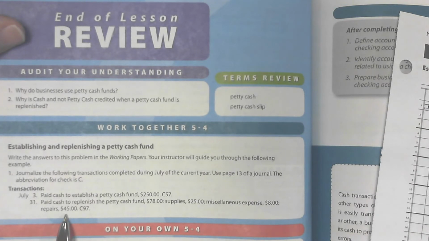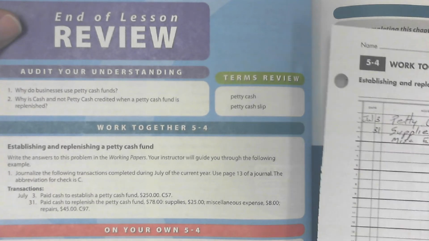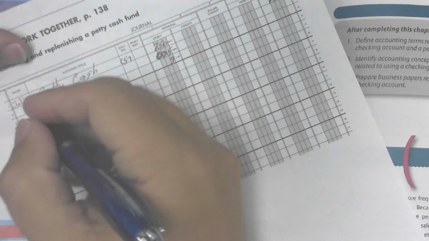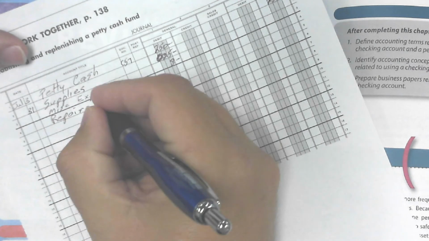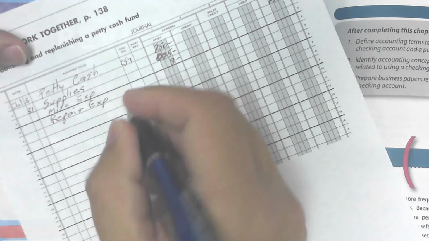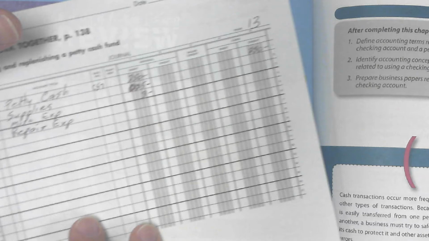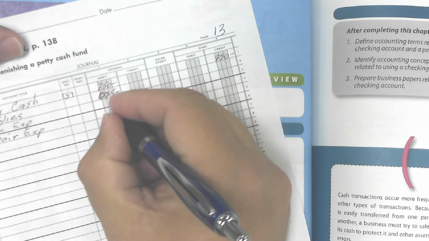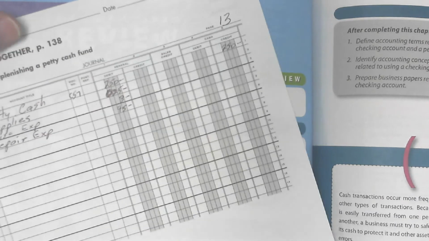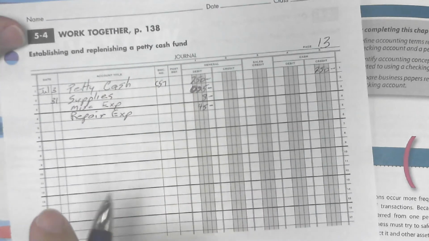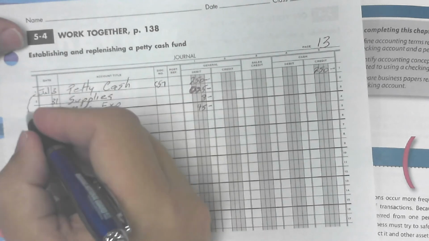Then the last thing for our expenses, we had $45 for repairs. So that's a repair expense. Okay, so now we've got these three things.